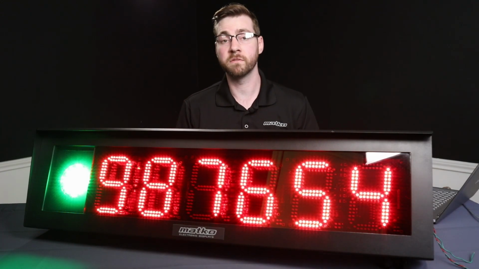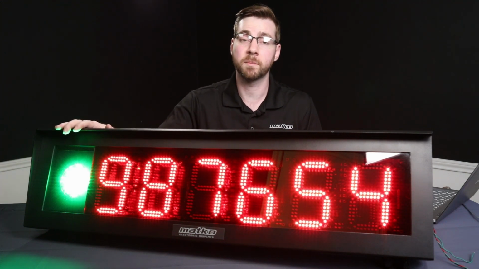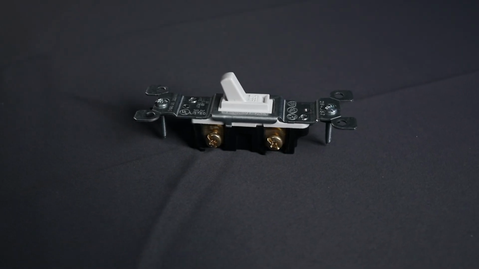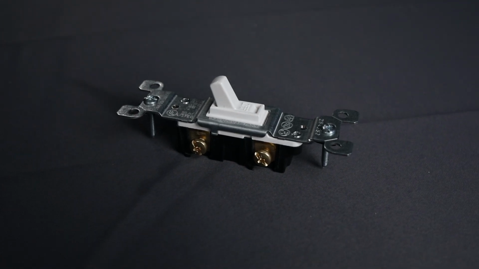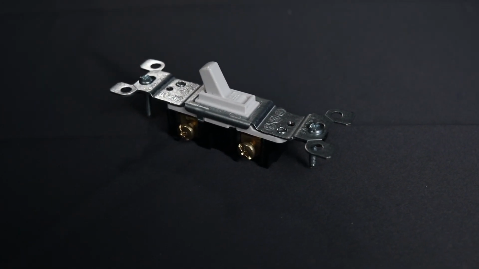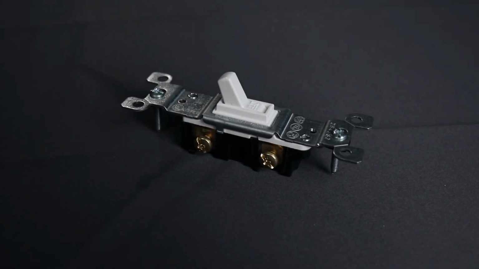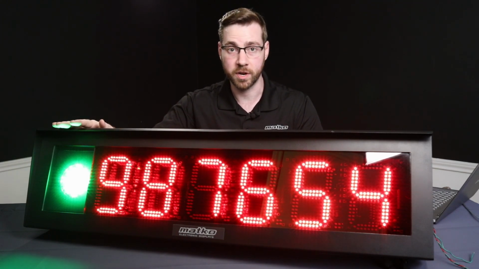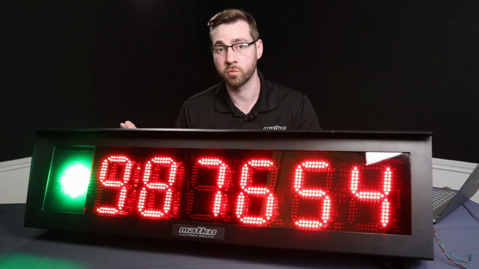The first of the two configurations is operating the stoplight with a closed contact switch. Any closed contact switch will do, but you can pick up a standard light switch from your hardware store, and this will work just fine for most applications. The second of the two options is operating the stoplight through the data stream. This gives your indicator the control over whether the stoplight turns red or green.